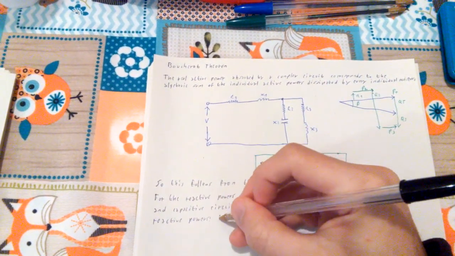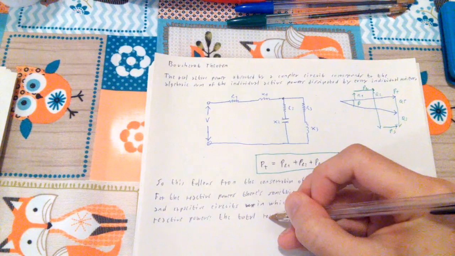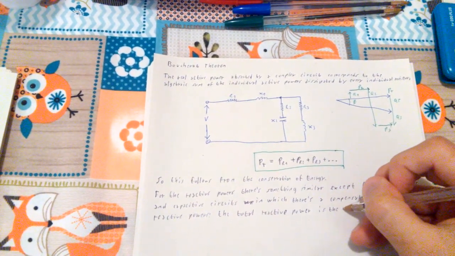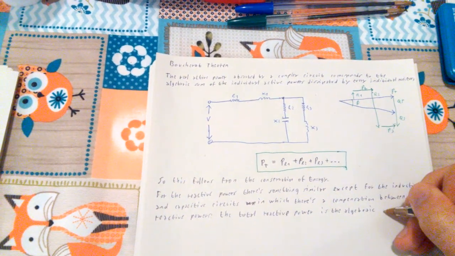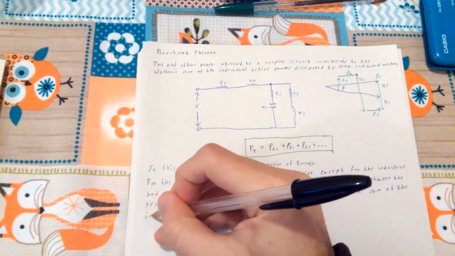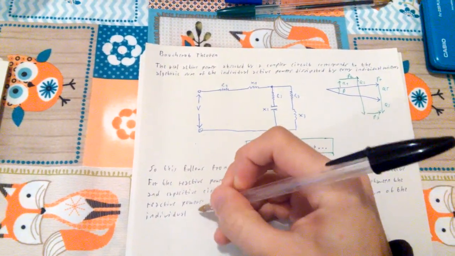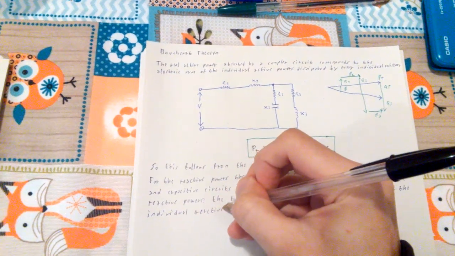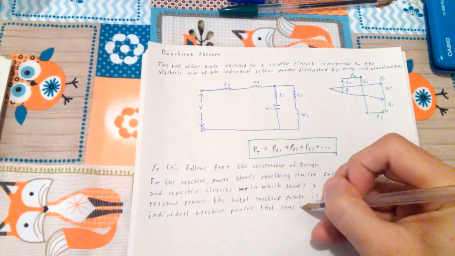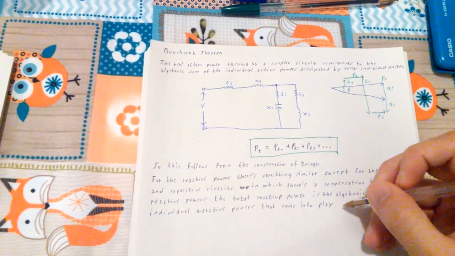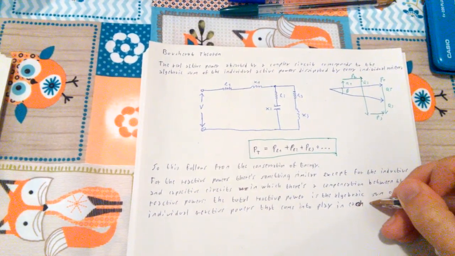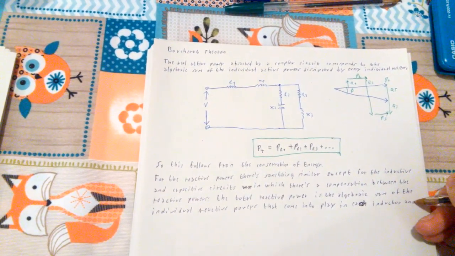The total reactive power, oh, this is a power, is the algebraic sum of the individual reactive powers that come into play in each inductor and capacitor.